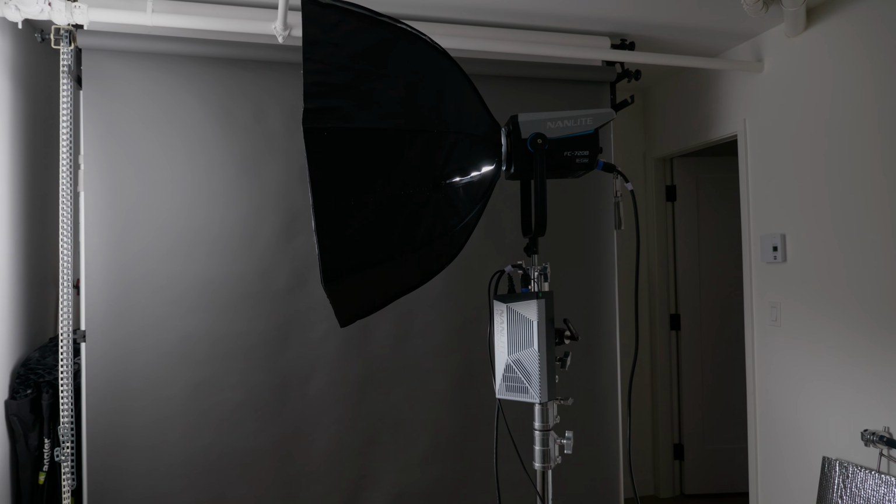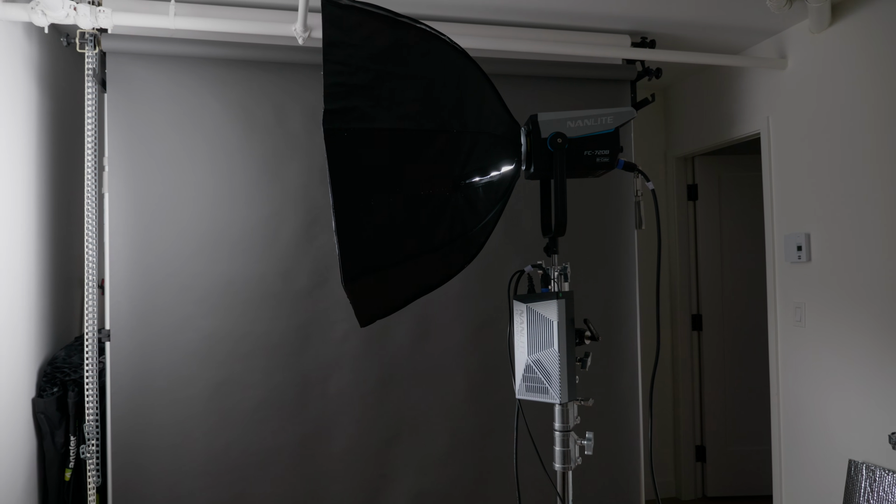The light modifier uses a 3-foot octa box with grid. The reason I use a 3-foot octa box is I think it's a very good balance between the efficiency and the quality. What I mean by that is, in terms of efficiency, compared with a strobe light, I use a 4-feet octa.